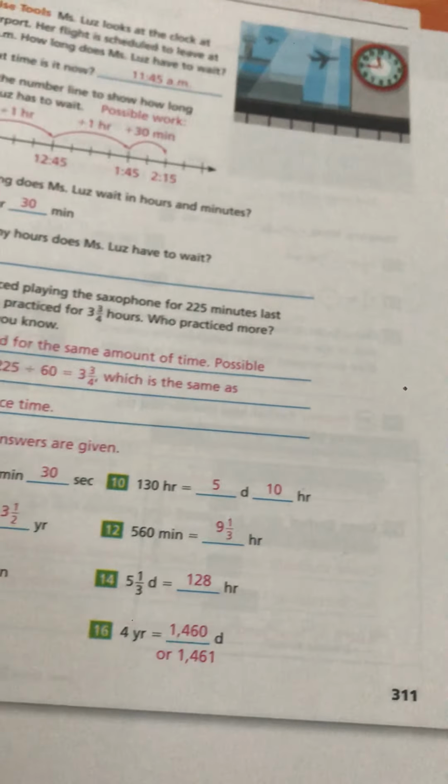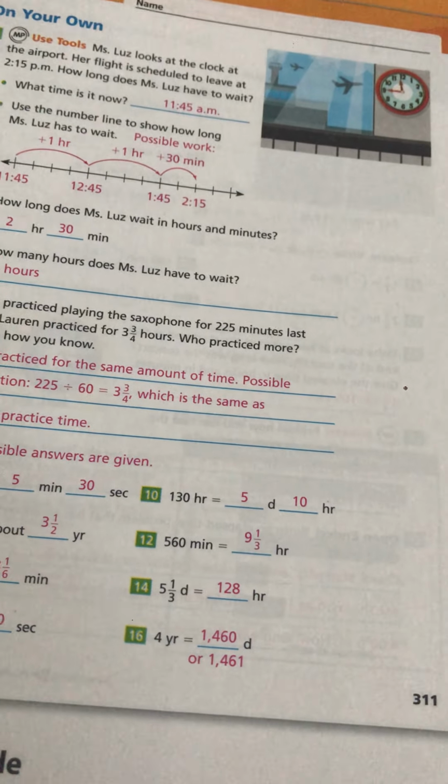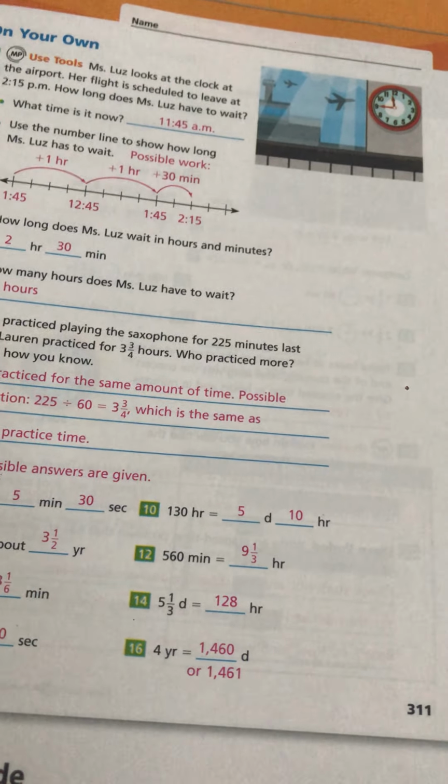All right. And the book is saying, or 1,461 counting a leap year. But we're doing regular years, 365 days in a year.